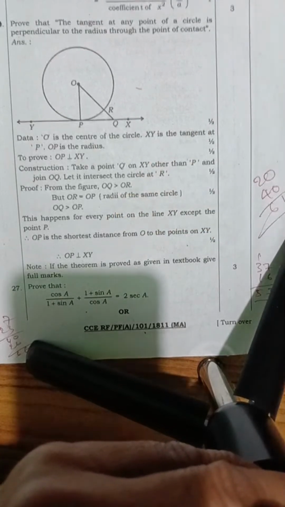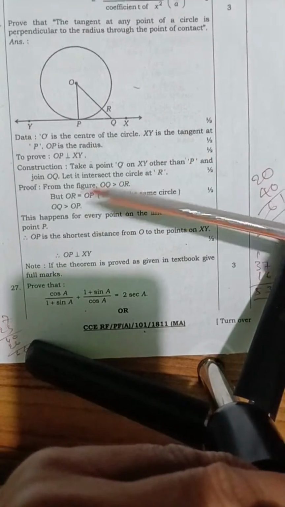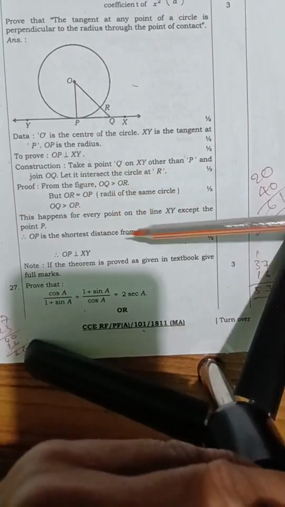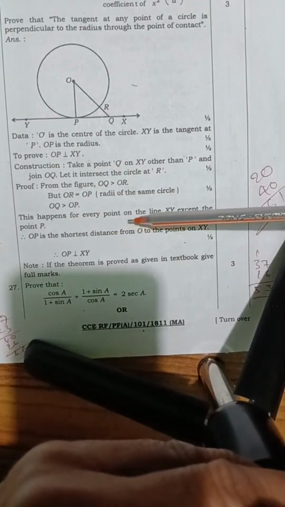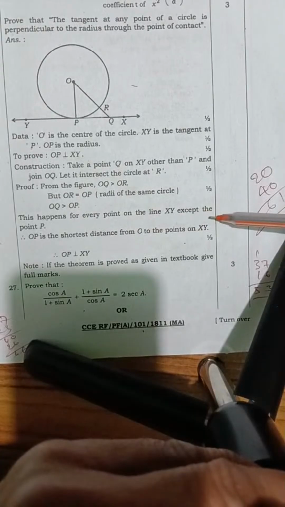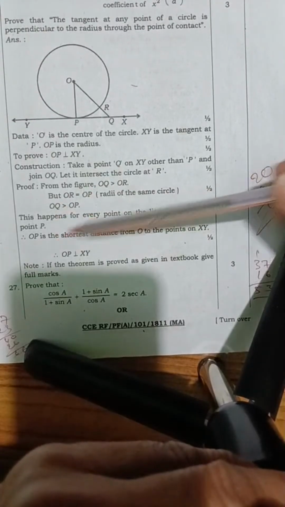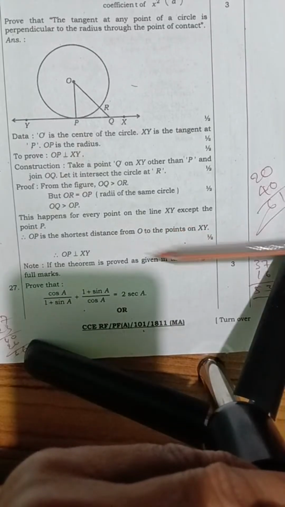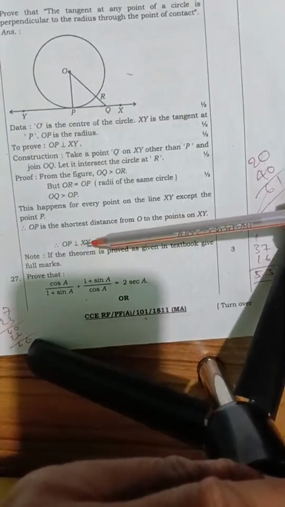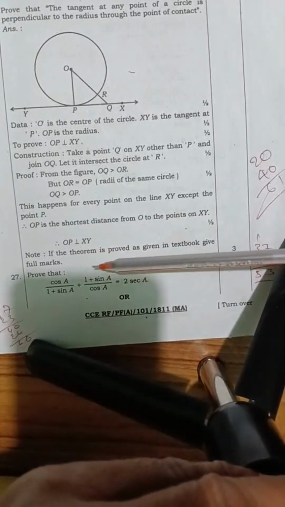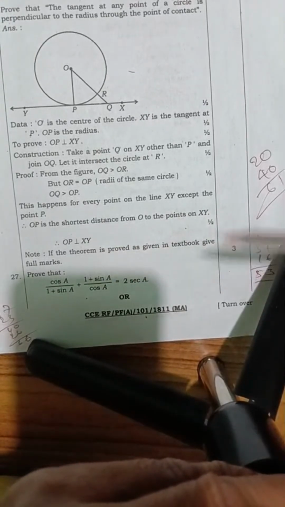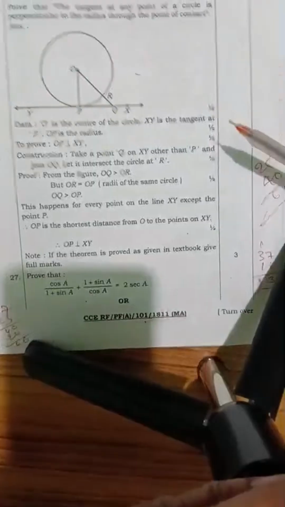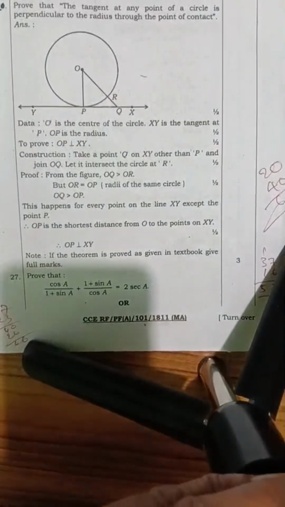And here one more thing, OQ is also greater than OP. So this happens for every point on the line XY except the point P, and OP is the shortest distance from the point O to XY. Therefore, OP is perpendicular to XY. So if the theorem you have to prove is given in the textbook, there are full marks. I'll stop this one.